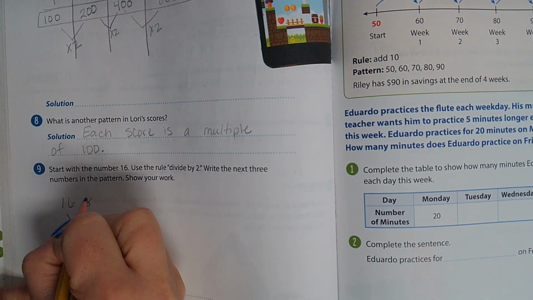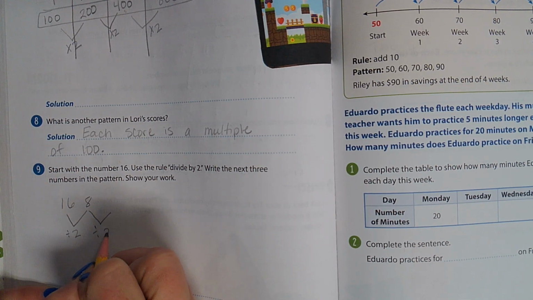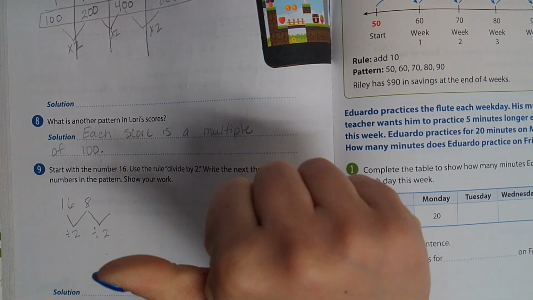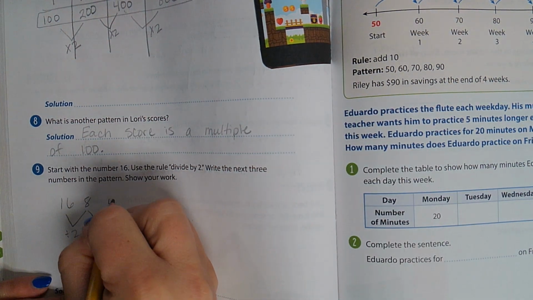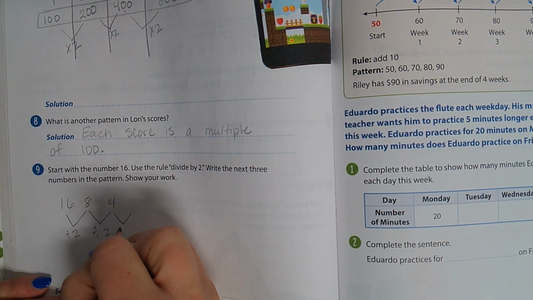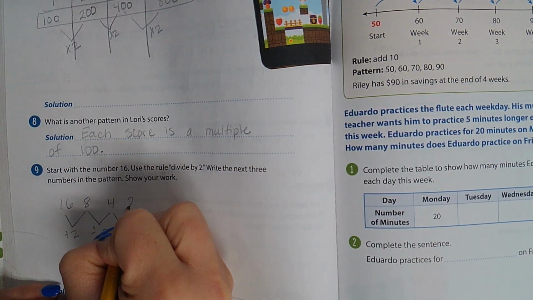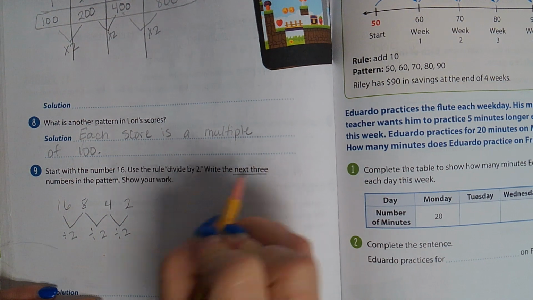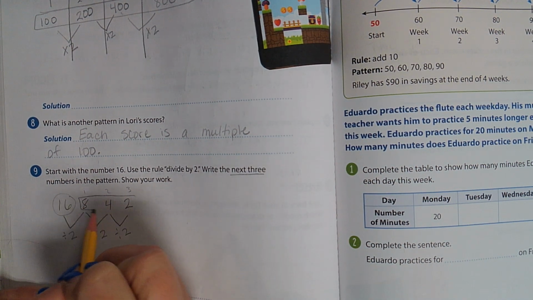And now I'm going to do 8 divided by 2. 2, 4, 6, 8. So that's 4. I'm going to do 4 divided by 2. 2, 4. And we only had to write the next 3. So this is what we started with. 1, 2, 3. So these are our answers.